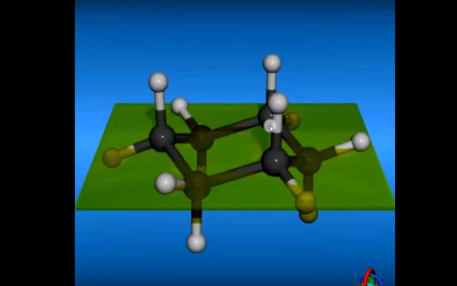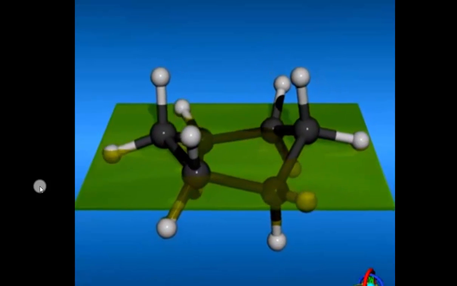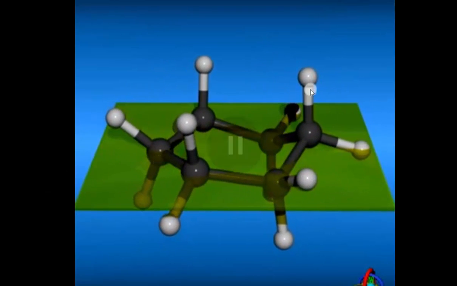What you can see is this green plane. And if you wanted to identify an axial and an equatorial, maybe you could look at this carbon right here, and you can see this hydrogen is equatorial and this hydrogen is axial. If you keep your eye on this carbon, you'll see how this equatorial switches from an equatorial up to an axial up. So keep your eye on the hydrogen right here. You can see that the equatorial is flipping, flipping, flipping, and now it looks very much like it's axial up.